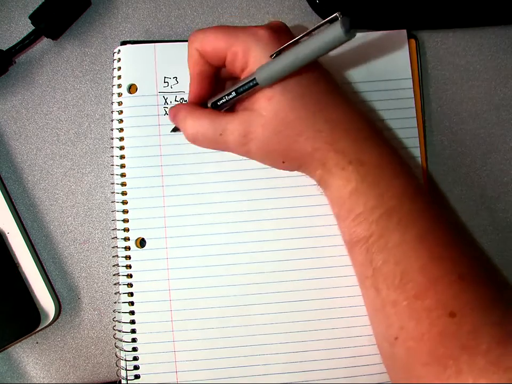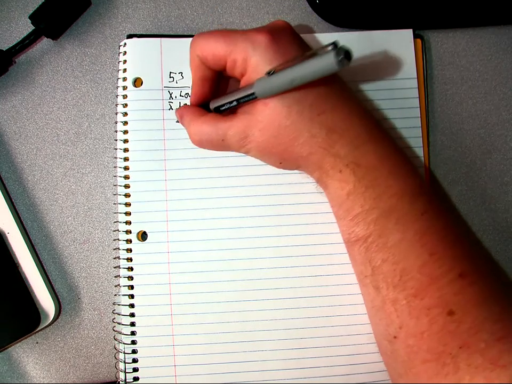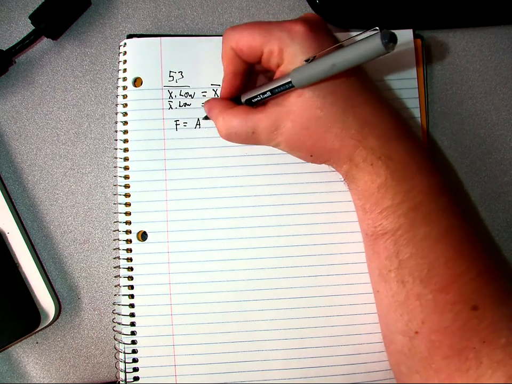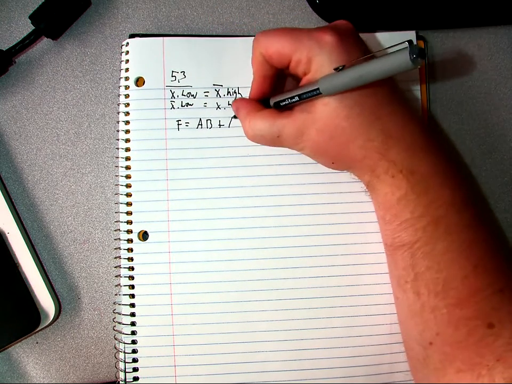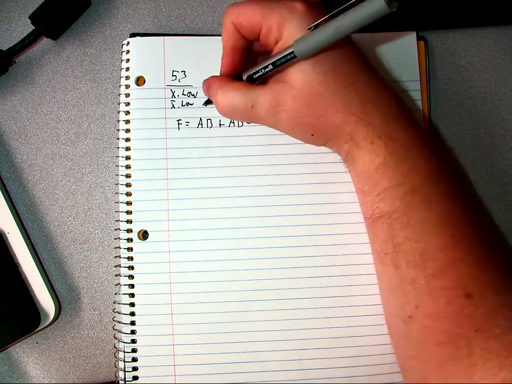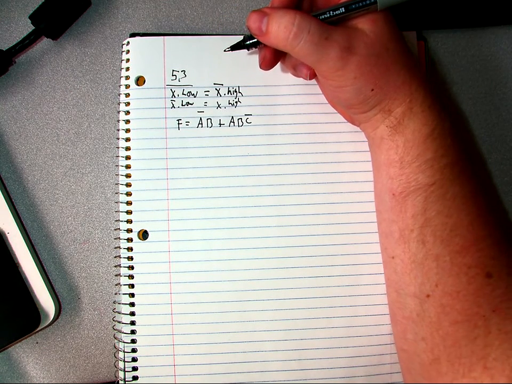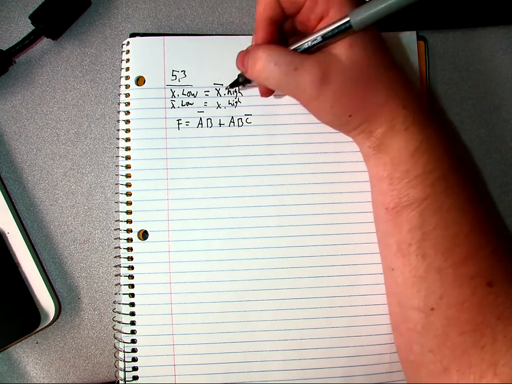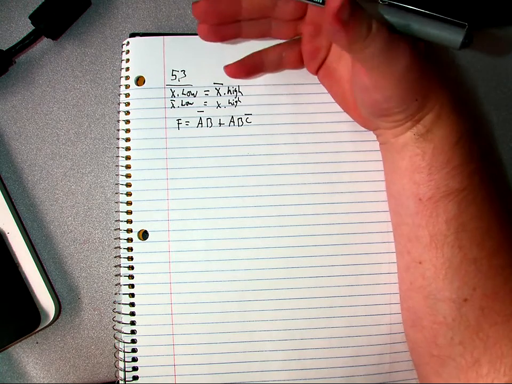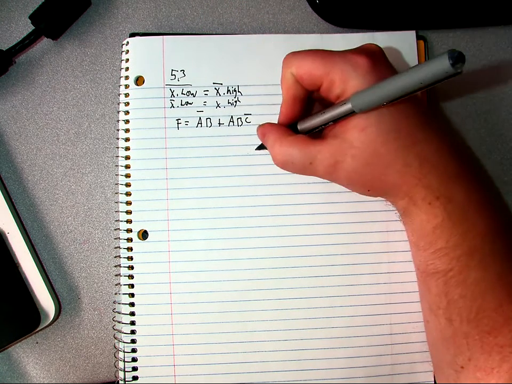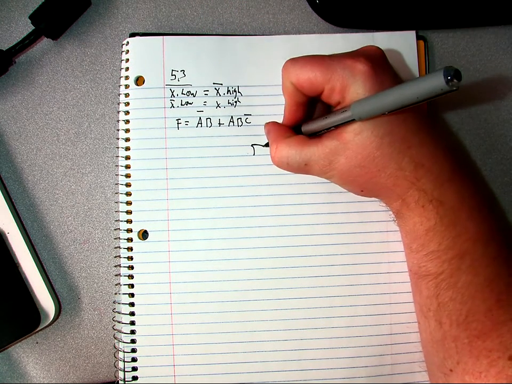So let's start with a problem where this can be seen as to why it's useful. If f is equal to this, throw down some bars. All right, we can start looking at the inputs, and the goal is to develop a circuit off of this, right? Let's take an OR gate.